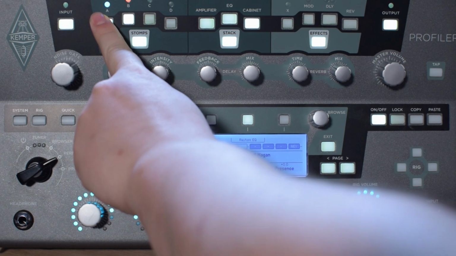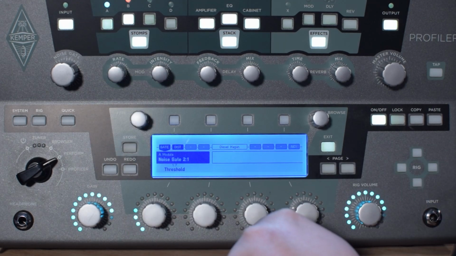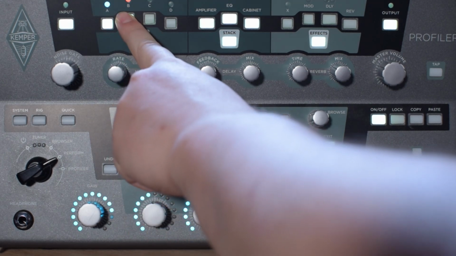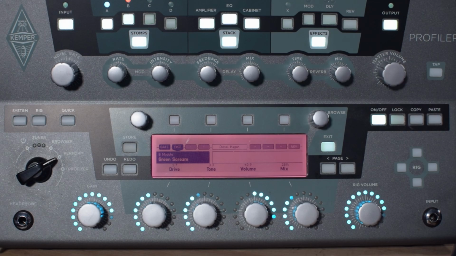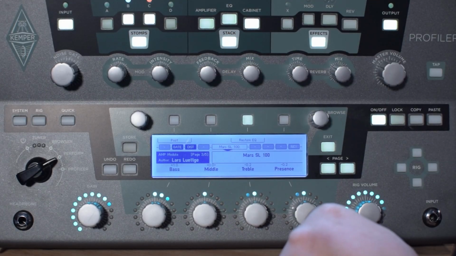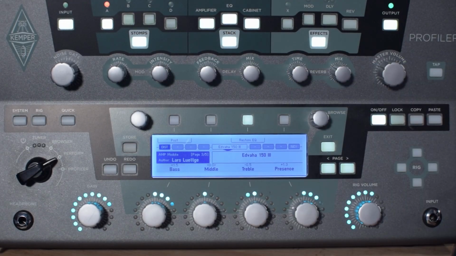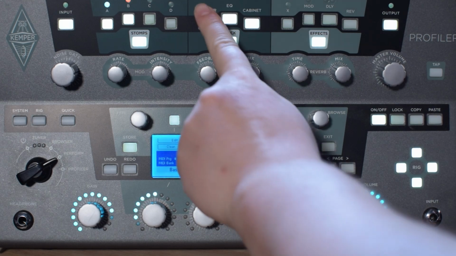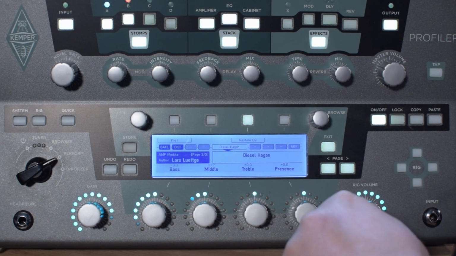So, like I said, I mainly use a Kemper Profiler. What do I do to get a good tone on that? I think the most important rule is keep it simple. For rhythm tones, I rarely use more than a tube screamer and a noise gate before the amp model I'm using. The main amp models I'm using on my Kemper are from Lars Lütke. It's the Mars SL 100, the Edwaha 153, and the Diesel Hagen. I really like these models and I can only recommend them.